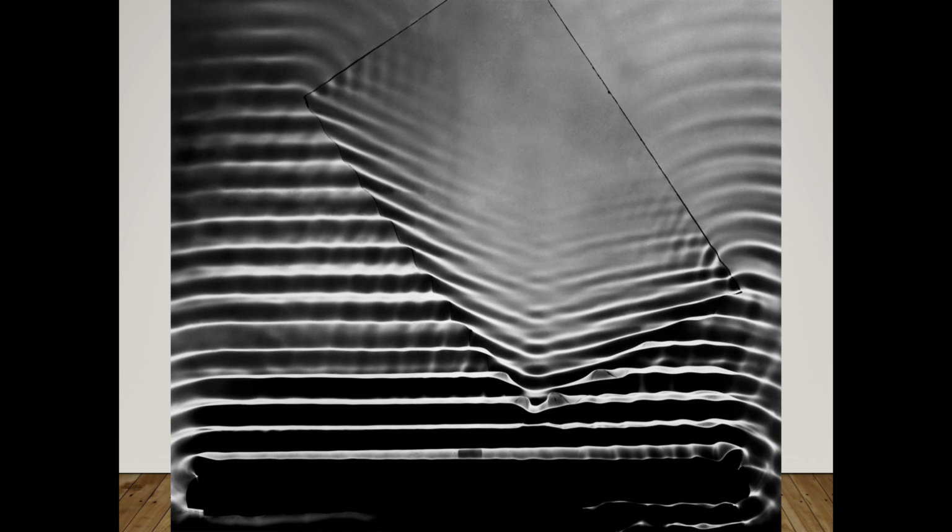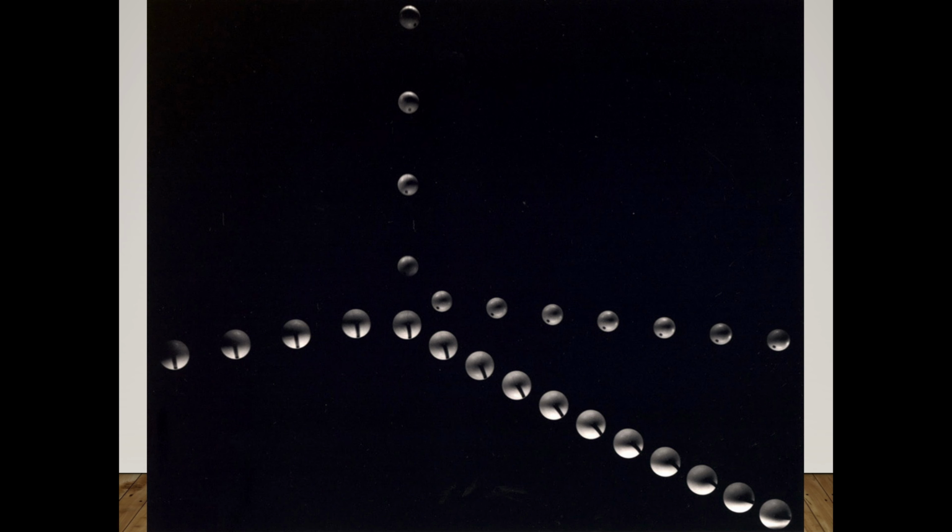Water ripples. Wow, that's beautiful. Yeah. Wow. I forget what this one is, but still really, really cool.